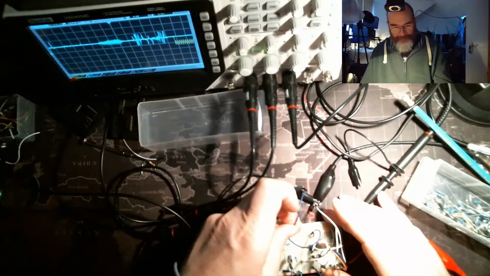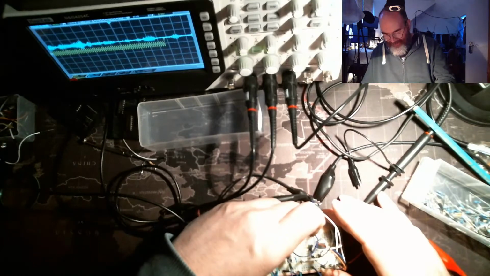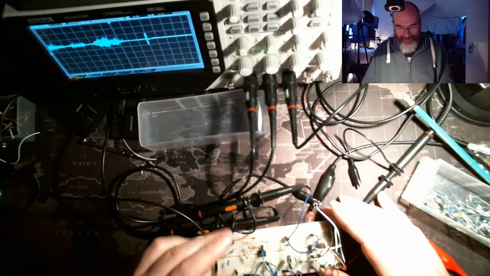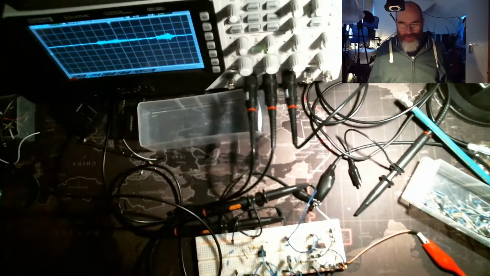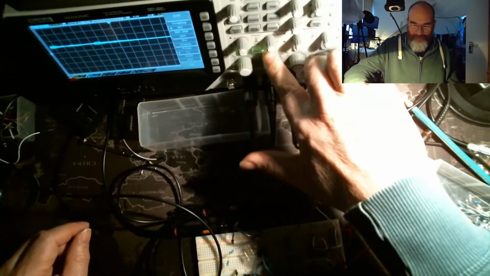Now, the weird thing is it's generating noise on the other circuit, so it must be a bad connection. It had to be a bad connection because it wasn't even working in that circuit. So I'm going to turn off the blue trace for a moment.